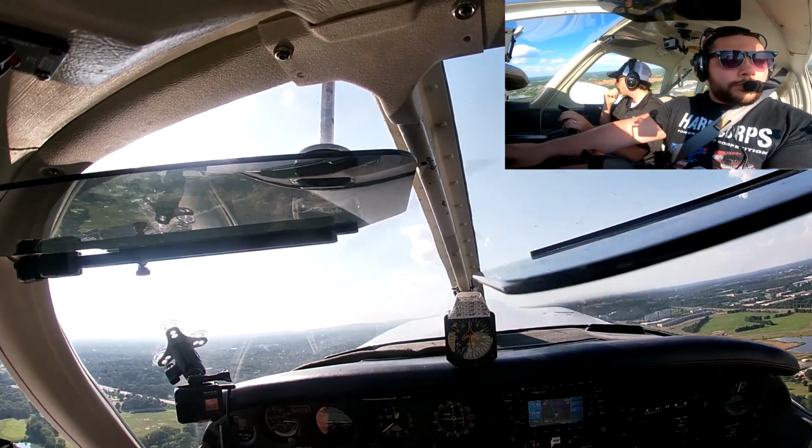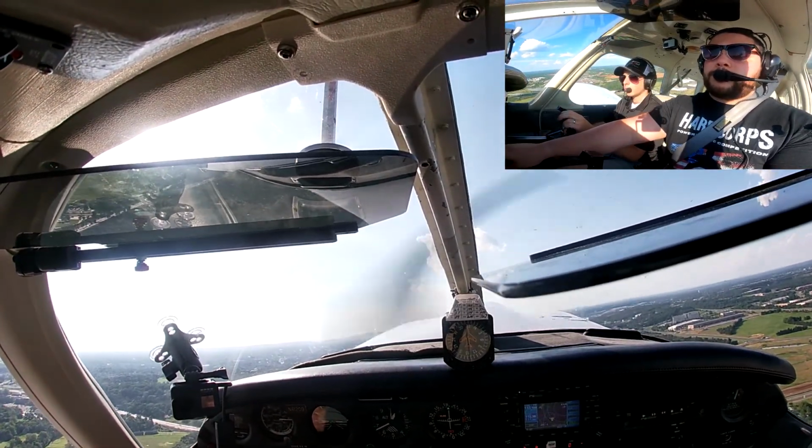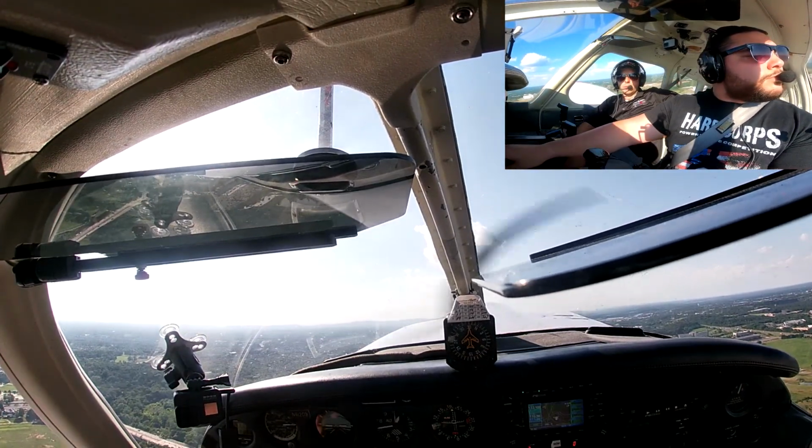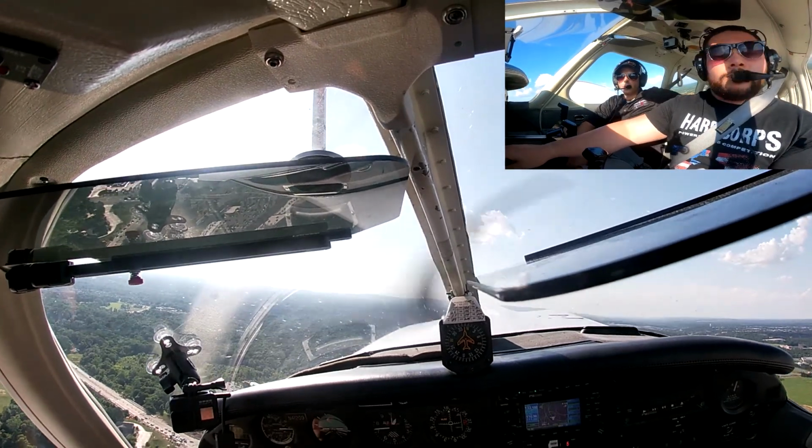Manassas traffic, 41209 on the upwind 34 left for the pattern, we're doing left traffic. Alright, good, 500 feet, let's turn left. So, what are we thinking about now?